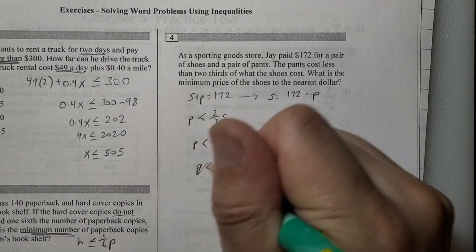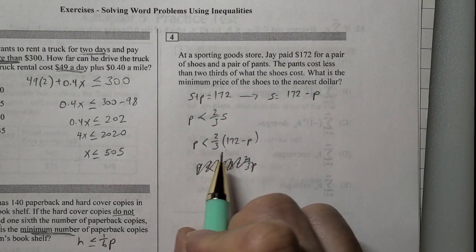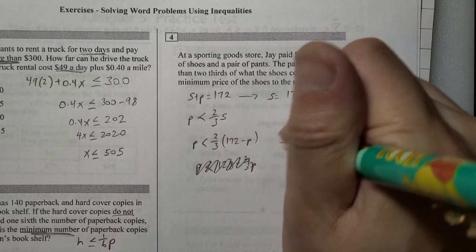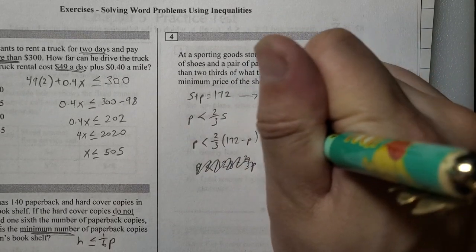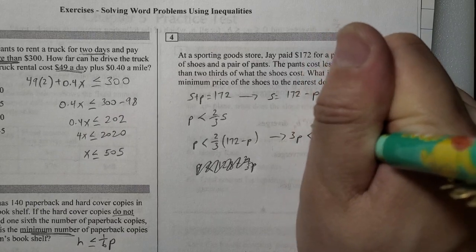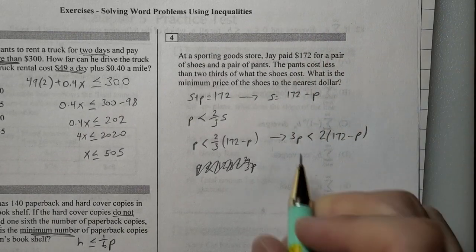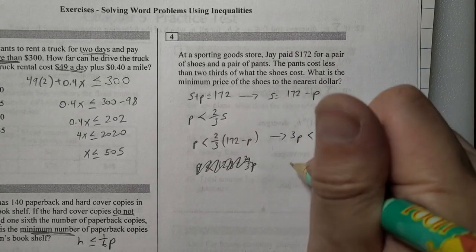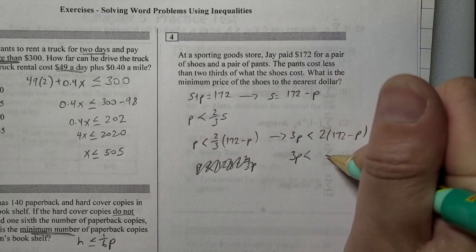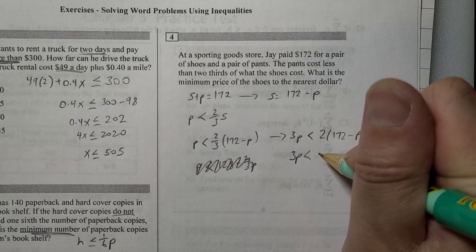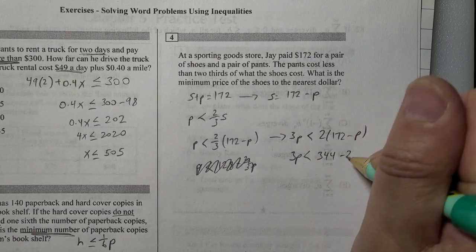Actually, that doesn't seem correct. Okay, so this should be fine. Let me just multiply through on both sides to get rid of that fraction. 3P is less than 2 times 172 minus P. Okay, now I'm going to distribute this 2 to make my life easier. 3P less than, that is what? That is 344 minus 2P.